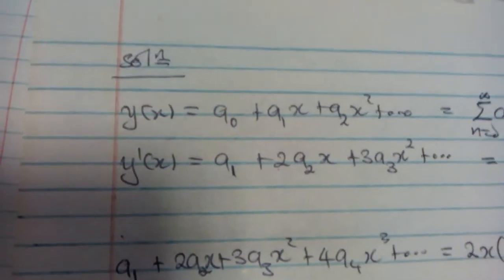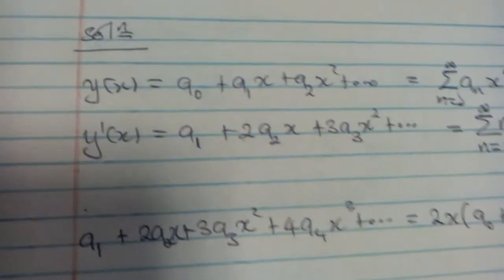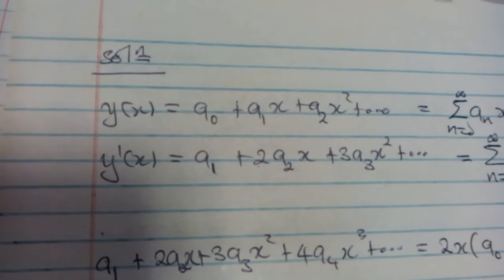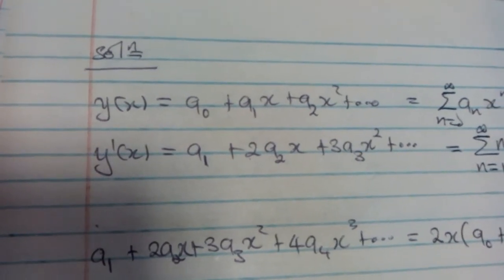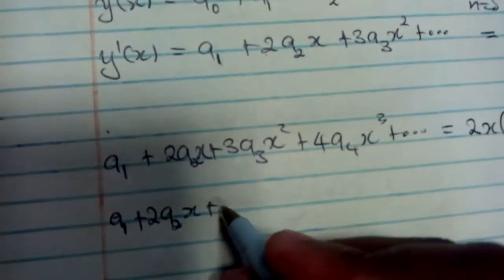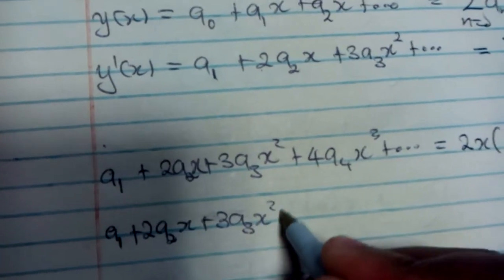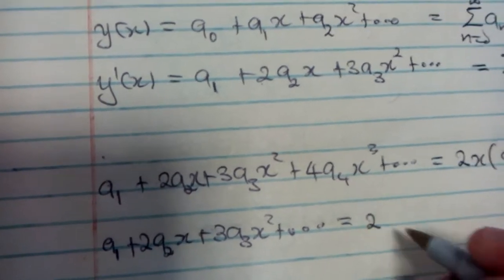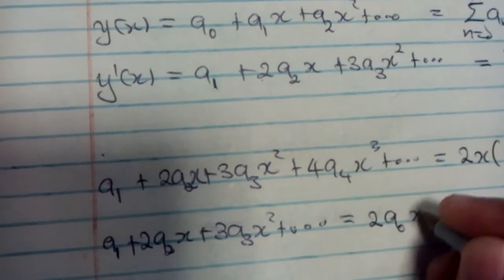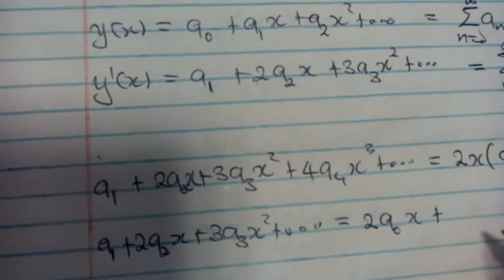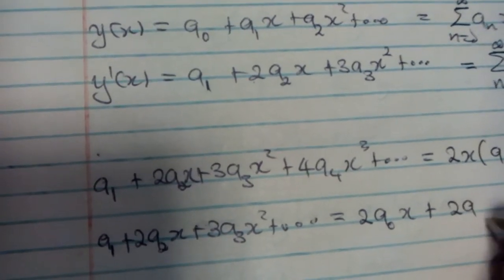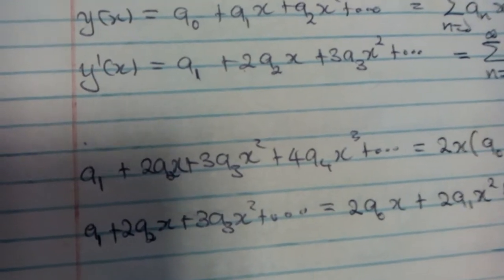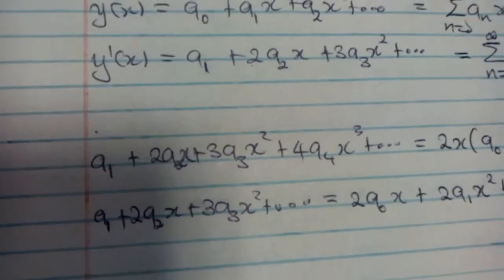Right, and then I expand this and compare coefficients. Note that a1 plus 2 a2 x plus 3 a3 x squared plus the other terms here will be equal to what? 2 a naught x plus 2 a1 x squared plus 2 a2 x to the 3 on and on.